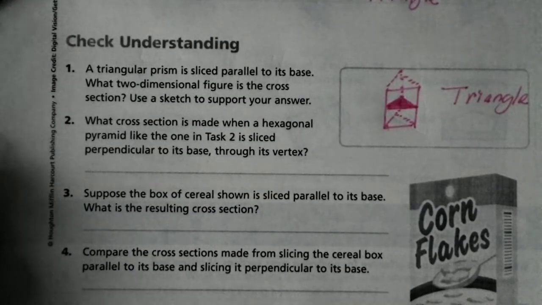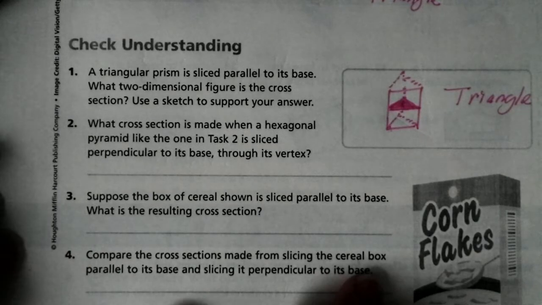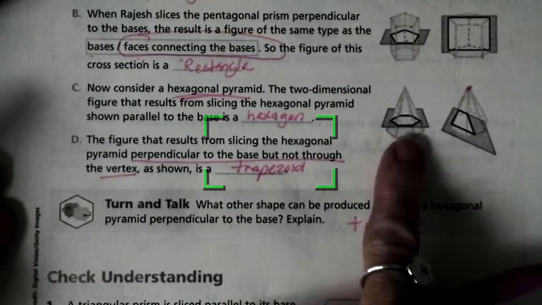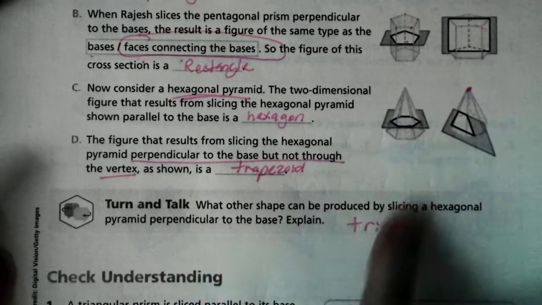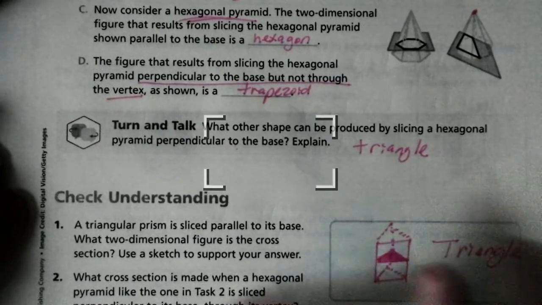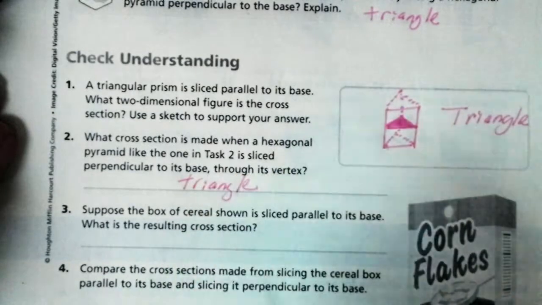All right, what about number 2? What cross section is made when a hexagonal pyramid, like the one in task 2, is sliced perpendicular to its base through the vertex? So let's go up to that hexagonal pyramid, which is this one right here, right? We already talked about that. So if it comes through the vertex, Xander told me what it was going to be. Yep, it's going to be a triangle.